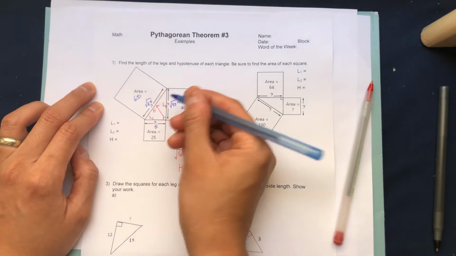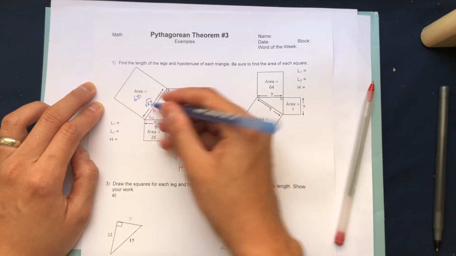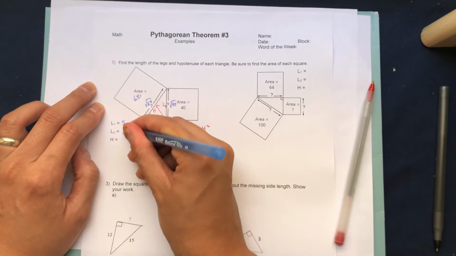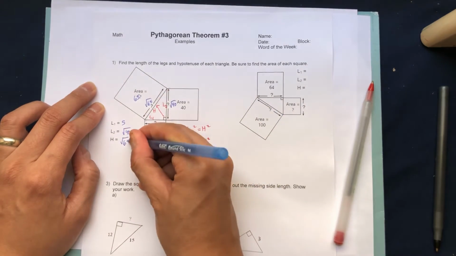So we fill in our information. The length of leg 1 is going to be 5. The length of leg 2 is going to be the square root of 40. And the length of the hypotenuse is going to be the square root of 65.